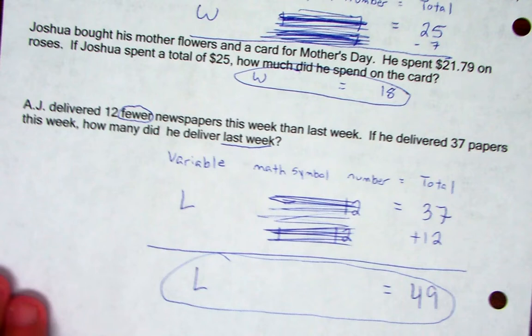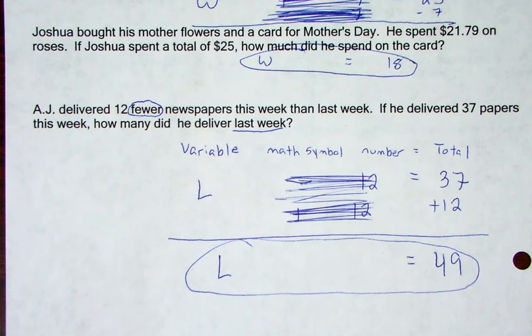Alright, guys. I hope this video helps you out a lot. Again, it talks about key vocabulary words, and how to easily write and solve equations from word problems.